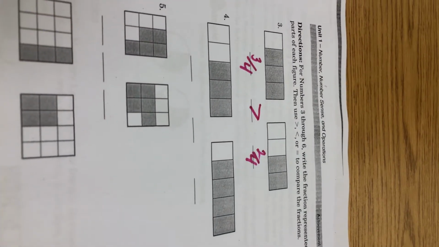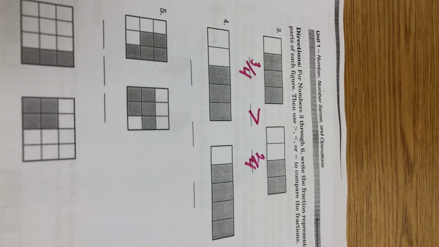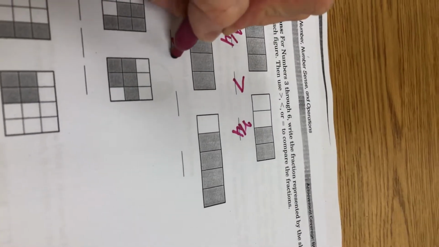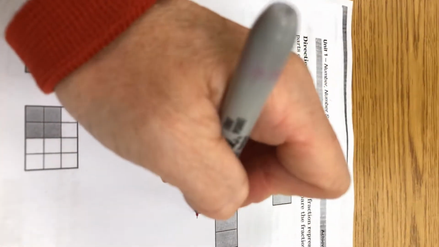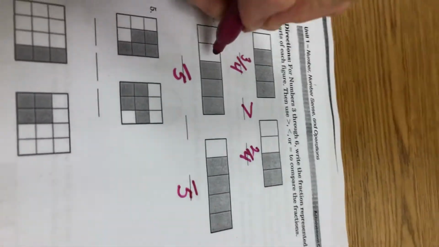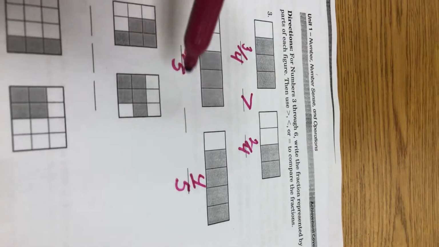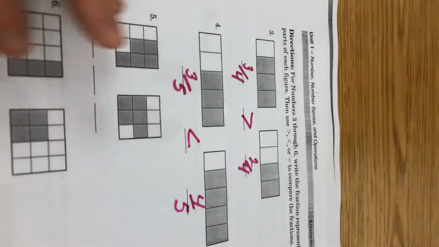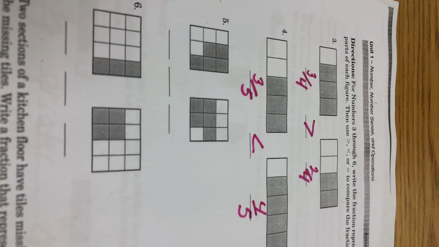Okay, number 4. What is your denominator? 5. And your numerator here is 3, and your numerator here is 4. Since our denominators are the same, just look at your numerator, and 3 is less than 4. Next ones, let's find our denominator. 9.